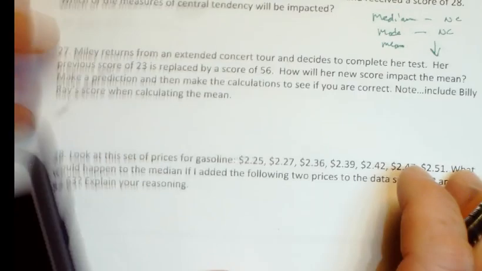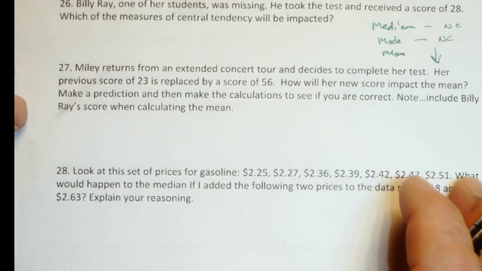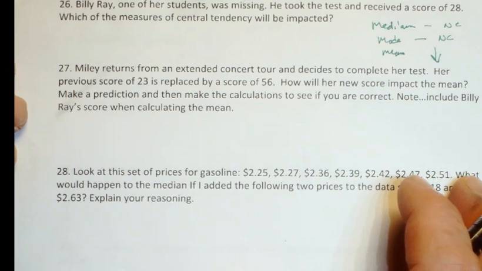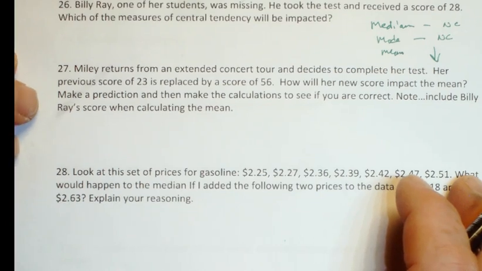Let's keep rolling here. Miley returns from an extended concert tour and decides to complete her test. Her new score of 56 replaces her score of 23. How will her new score impact the mean? Make the prediction and then make the calculations to see if you're correct. Include Billy Ray's when including the mean.